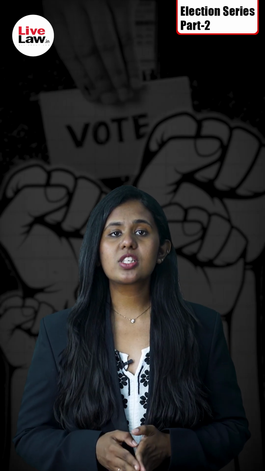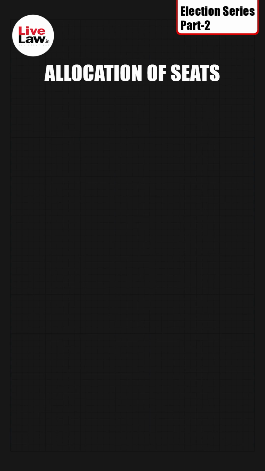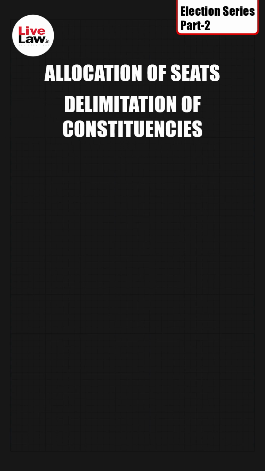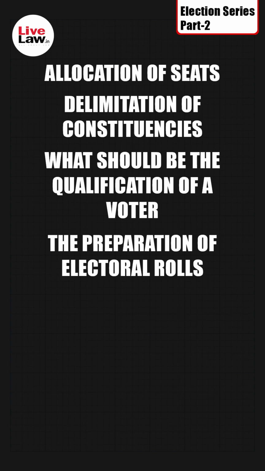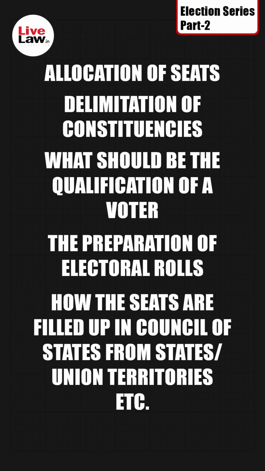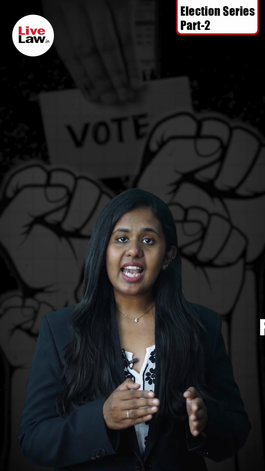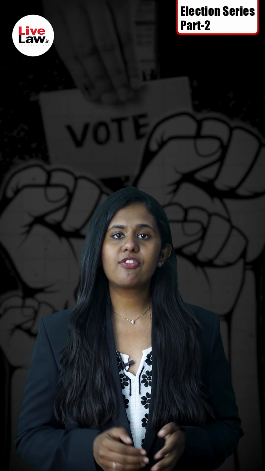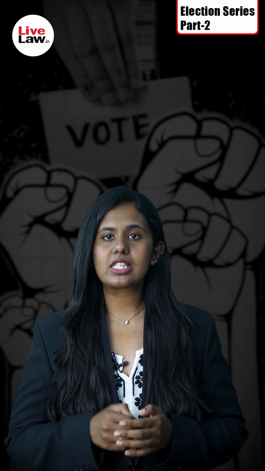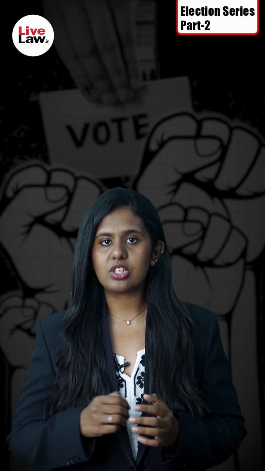This act mainly talks about the allocation of seats, delimitation of constituencies, what should be the qualification of a voter, the preparation of electoral rolls, how the seats are filled up in Council of States from states, union territories, etc. The allocation of seats means how many constituencies should be there for Parliament as well as State Legislative Assembly in a state or union territory.